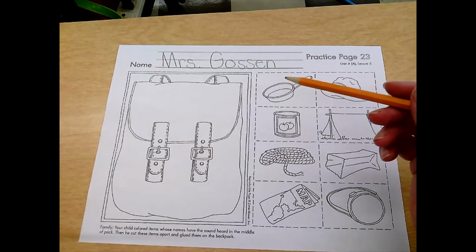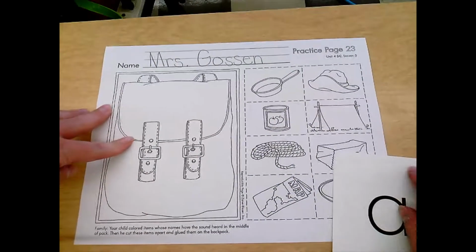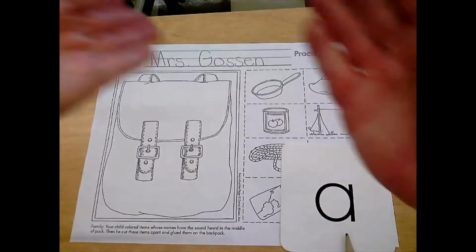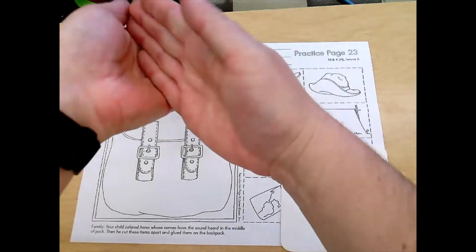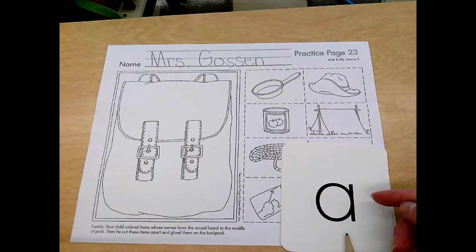This is a picture of a pan. Say pan. We're going to listen for that a sound in the middle of pan when we chop it. Let's chop it. Did you hear a in the middle of pan? Yes. So we're going to color that one.